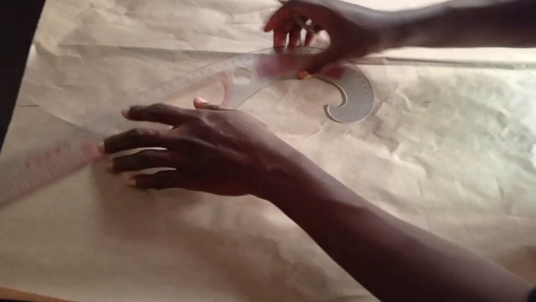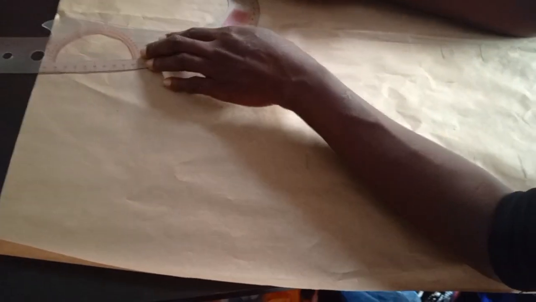So now we would draw our armhole at this point.